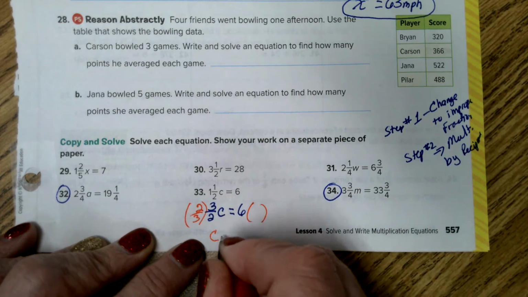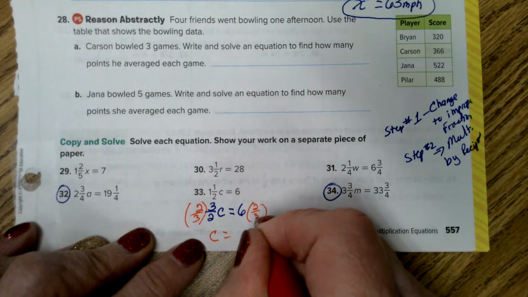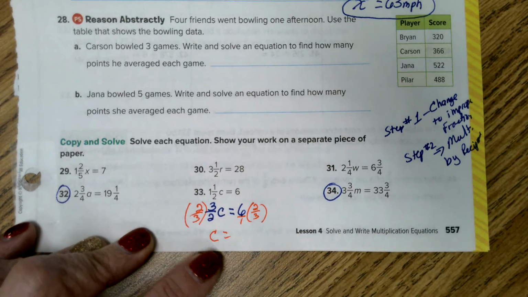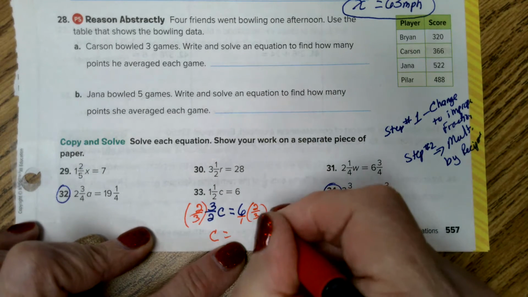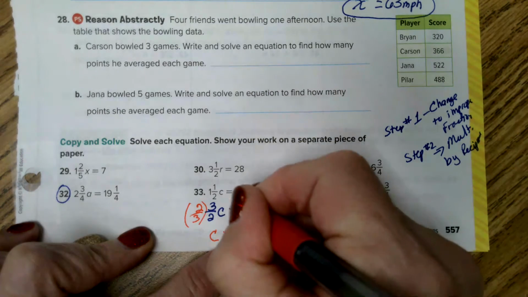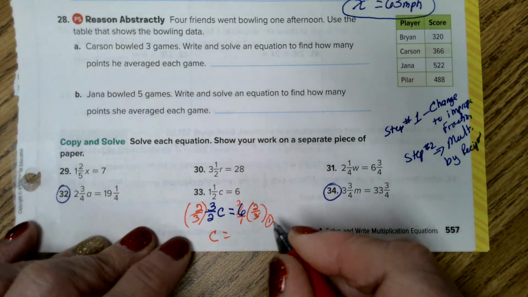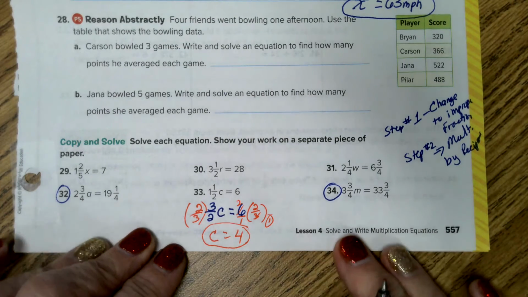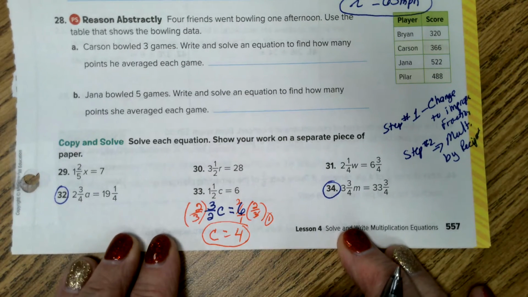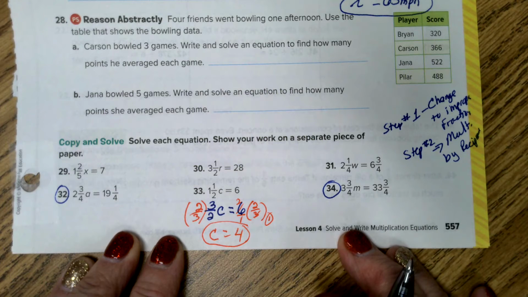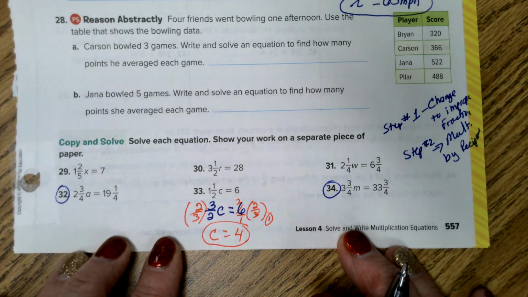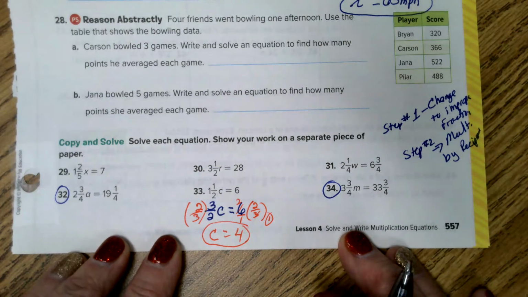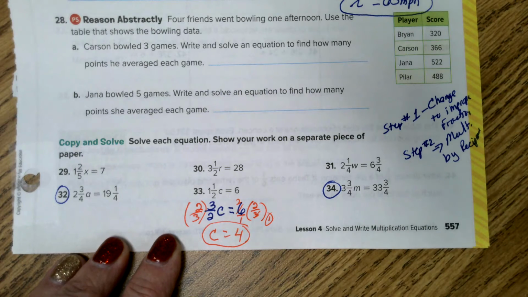And you're going to end up with c equals, now simplify before you multiply. 3 divides 3 once, 3 divides 6 2 times, you end up with c equals 4. All right, now if you've already done these problems, just make sure you look through them again because there will be a problem like this on your test Wednesday and then also on your semester exam.